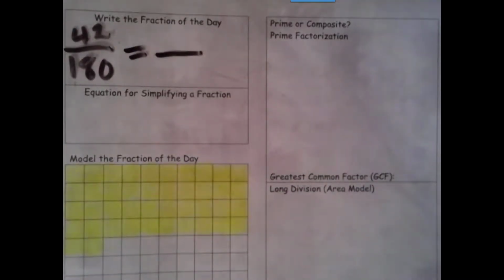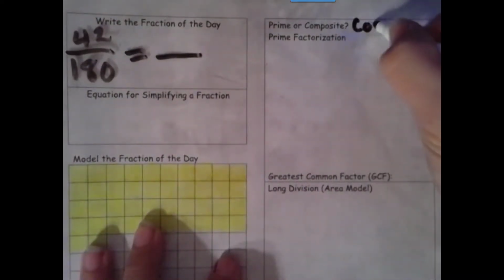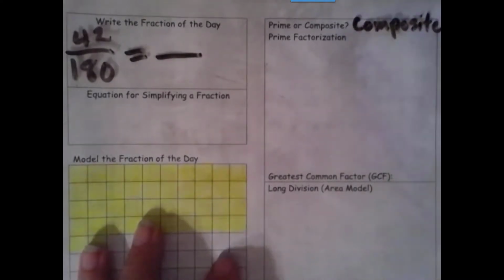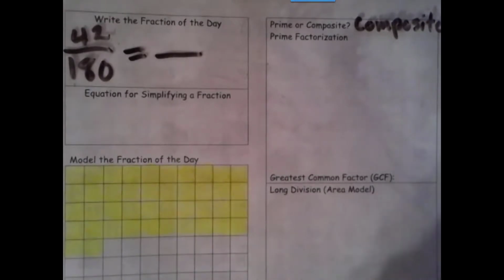Now we have to look at that numerator and decide if it's prime or composite. It's an even number, and the only even number that's prime is the number 2, so every other even number is composite. You can check on the back on your prime number sieve. But the definition for prime is that it has exactly 2 factors. Well, if it's an even number, it automatically has a third factor because you can divide by 2. So that means it has more than 2 factors.